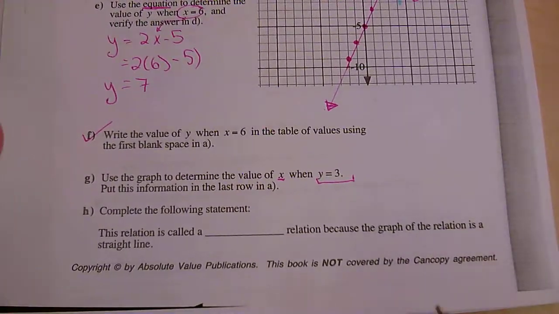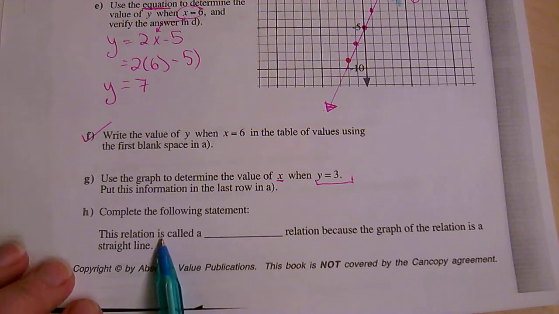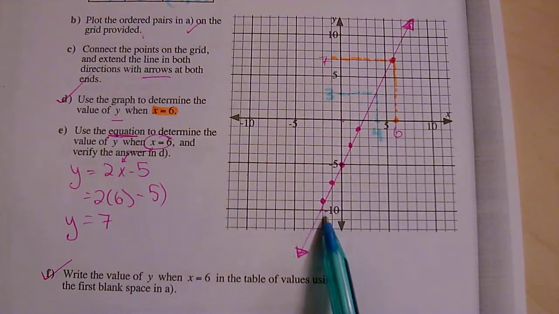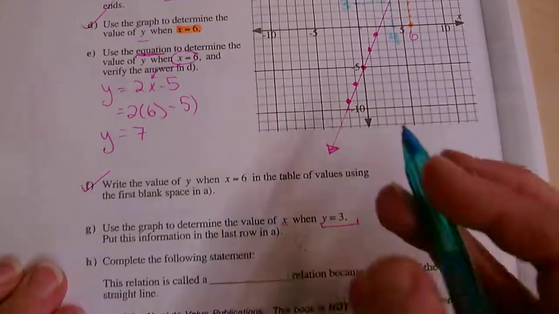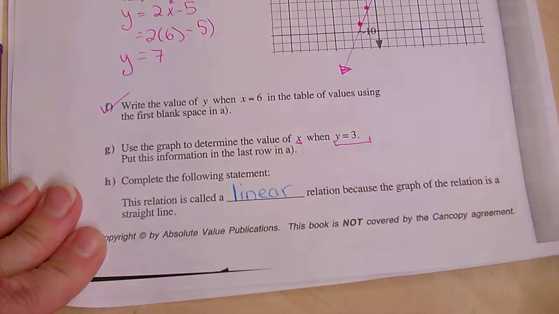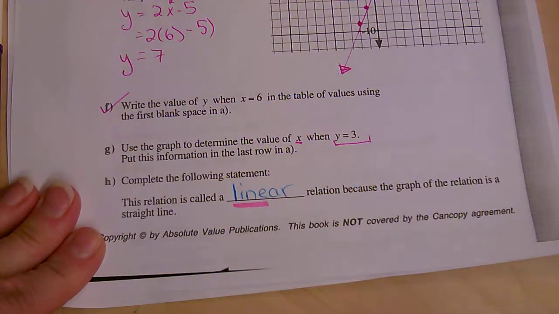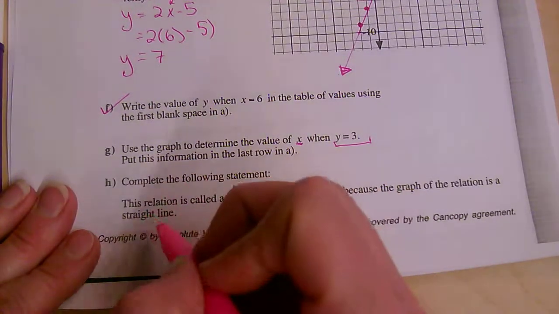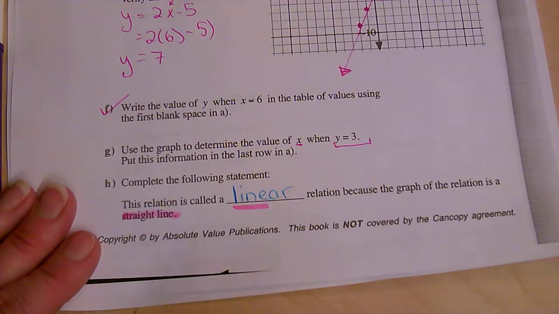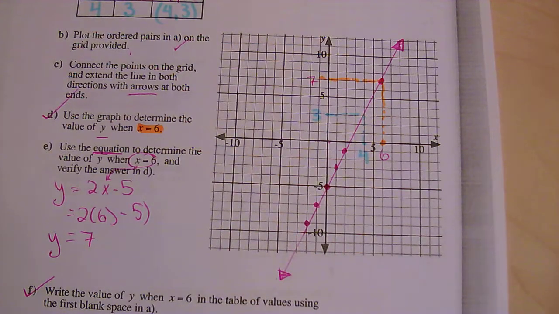And then complete the following statement. This relationship is called a linear relationship, as in line, because it is a straight line. And in grade 10, we focus almost purely on linear relationships.